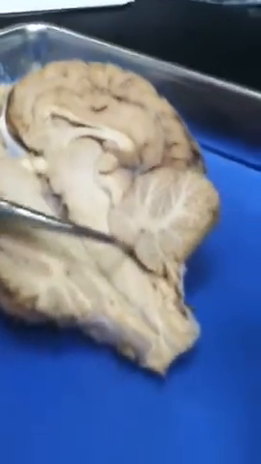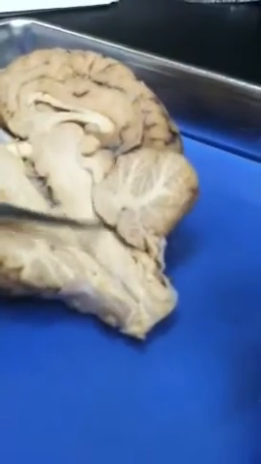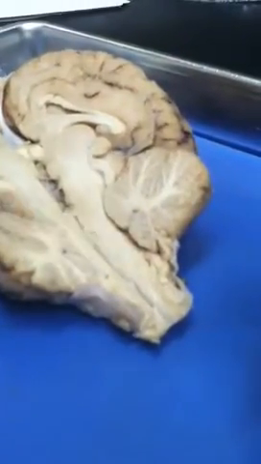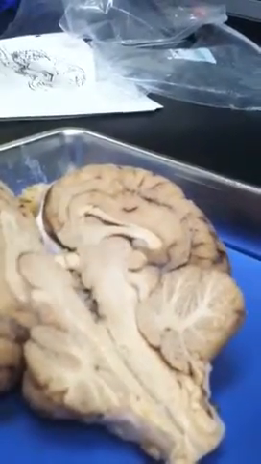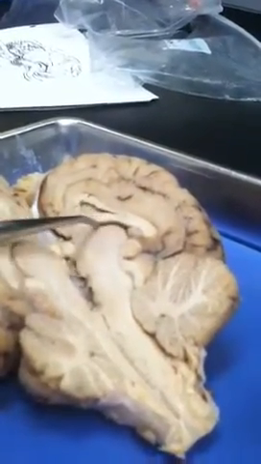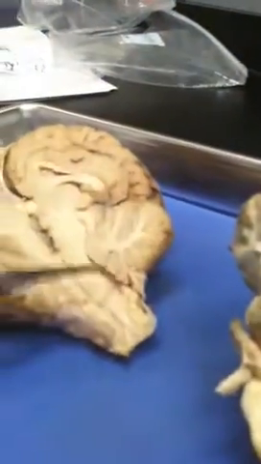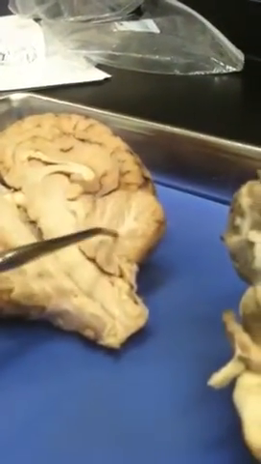And this will be the anterior colliculus, right? And then this ventricle here, right under the cerebellum, would be the fourth ventricle. And this up here would be the third ventricle. So we have lateral ventricles, third ventricle, fourth ventricle. And then this is the cerebellum, of course.